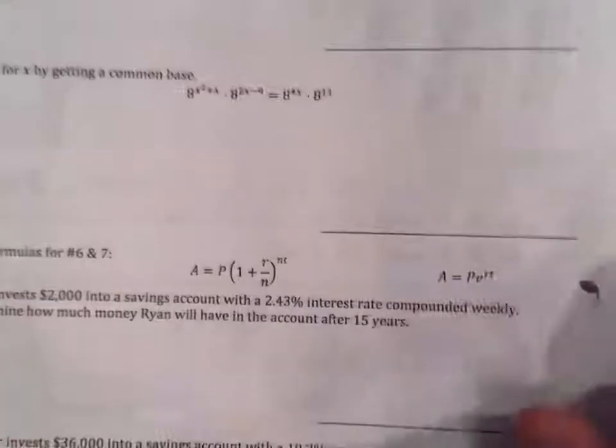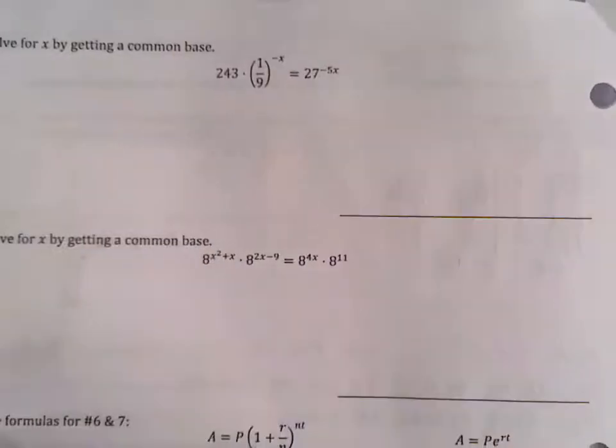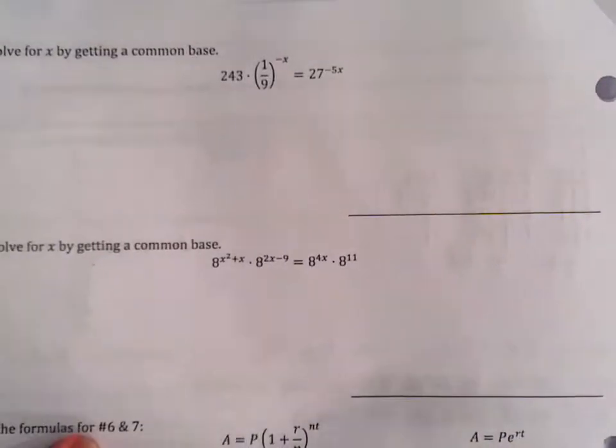Okay, let's keep going with our exponential. I'm going to go till 7 for this video, so we're going to go with just that section. So 4 is the same thing. It's saying solve for x by getting a common base. So it's telling you what to do.